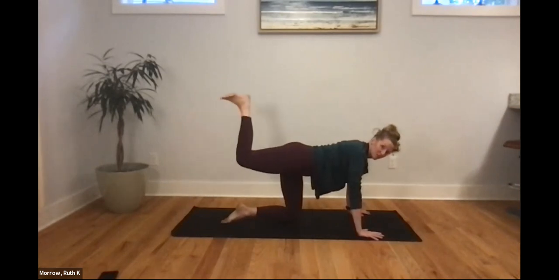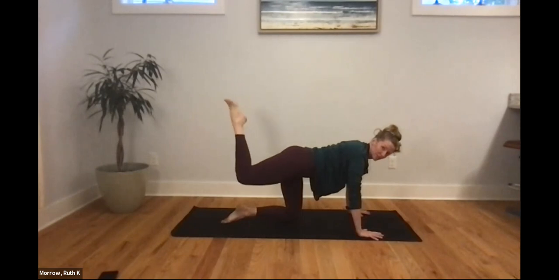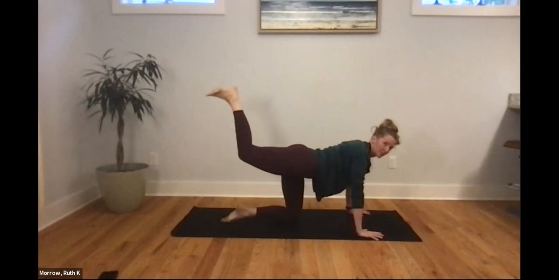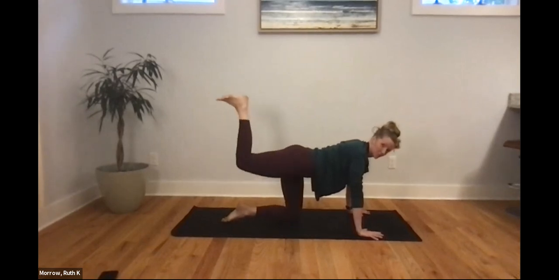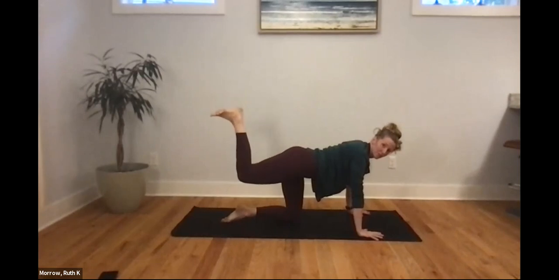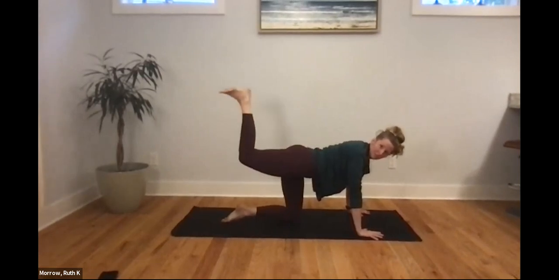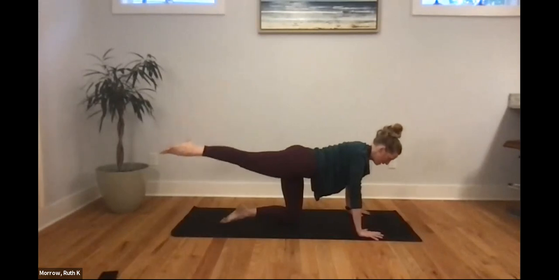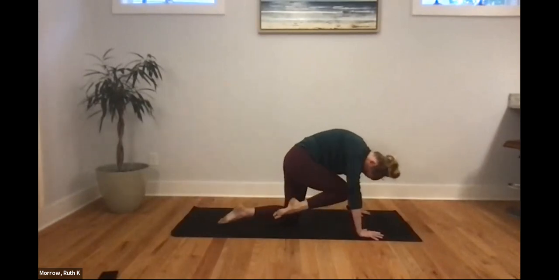Good, now bend your leg. So flex your foot, stack your ankle over your knee, and then see if you can just press up a little here. Press and press, like you're trying to press your footprint on the ceiling. A little hip strength, good. 3, 2, and 1. Now stretch your right leg long, curl your knee to chest.